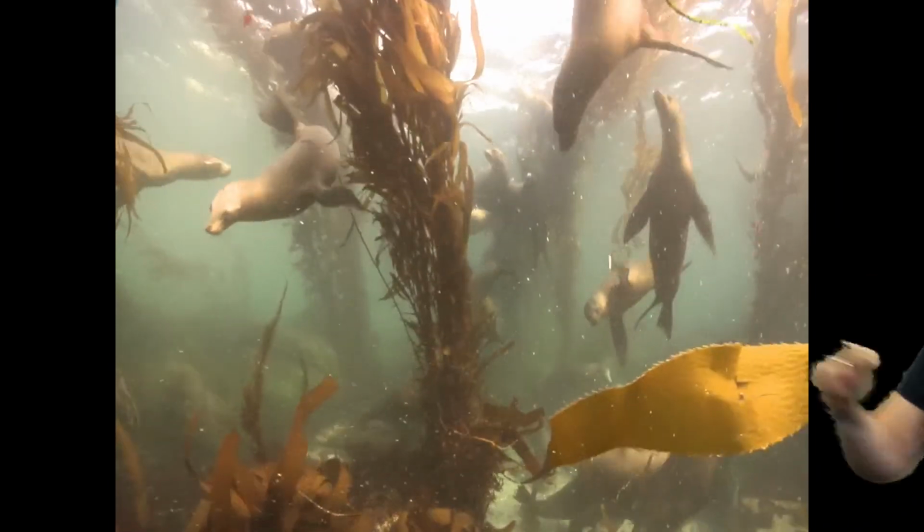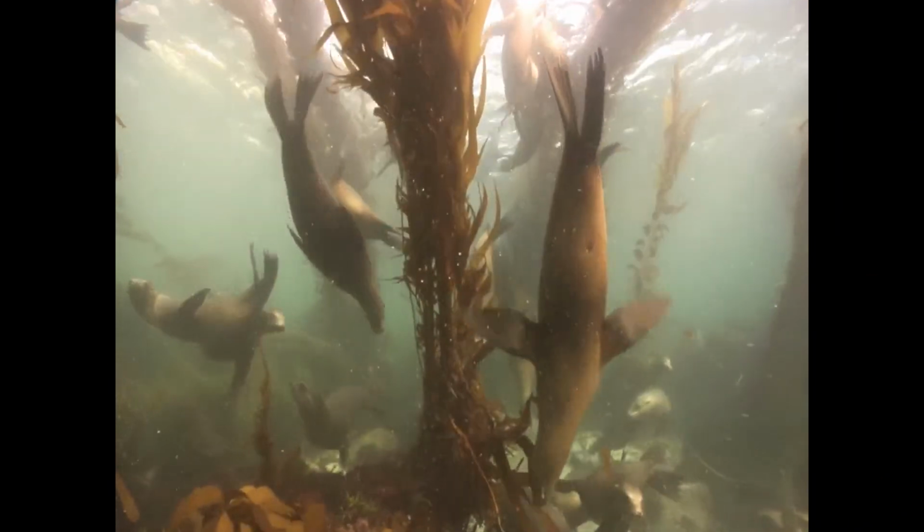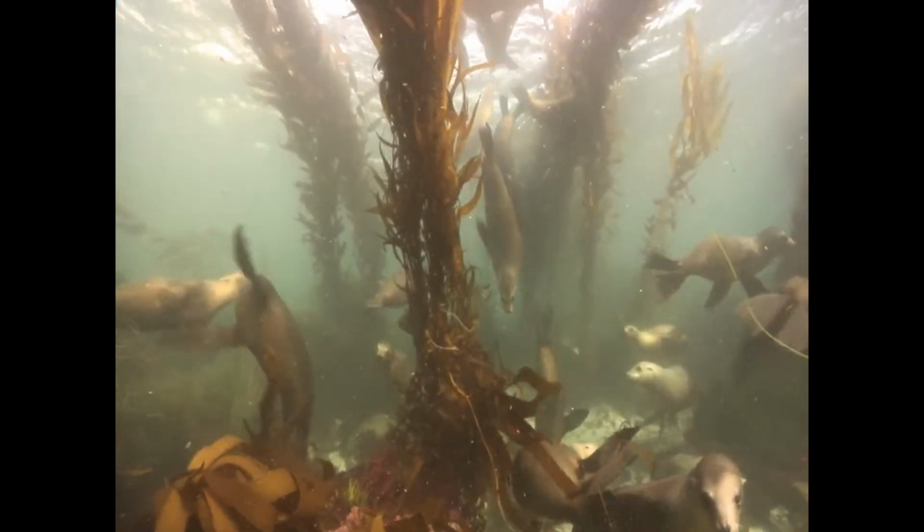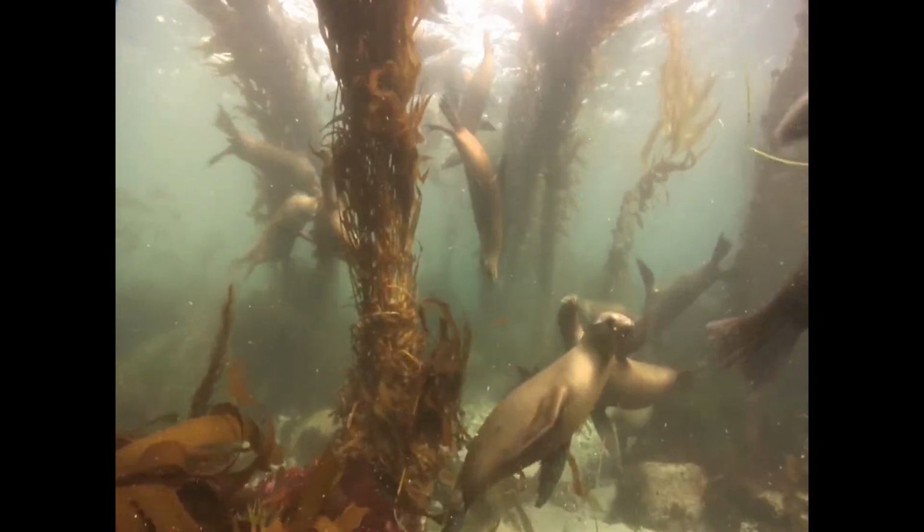Now, the difference between fins and flippers, or if we were to take an x-ray, the inside of a fin versus the inside of a flipper, they would look really different. Flippers have bones in them. So our arms, if we took an x-ray, would have bones inside. And flippers, they have bones as well. Fins don't have bones, so not the same kind of structure. But they do work in similar ways.